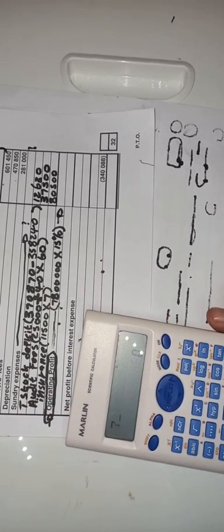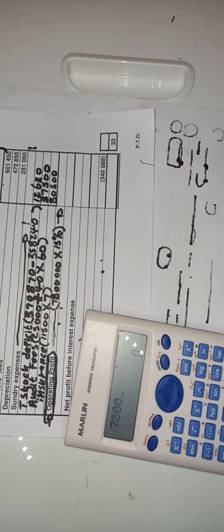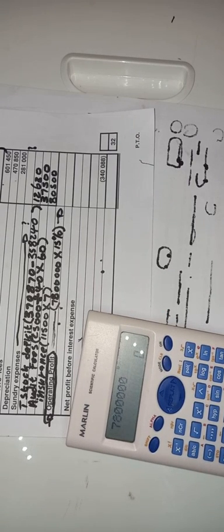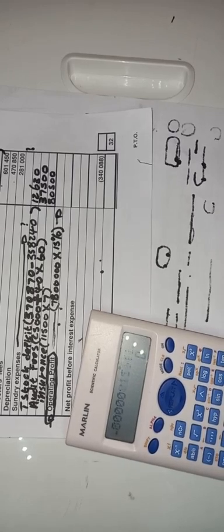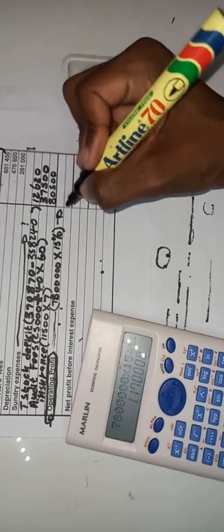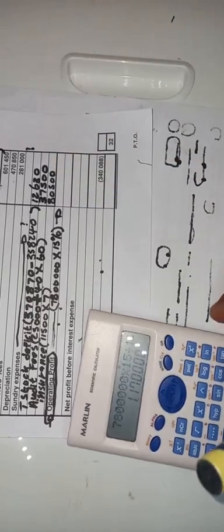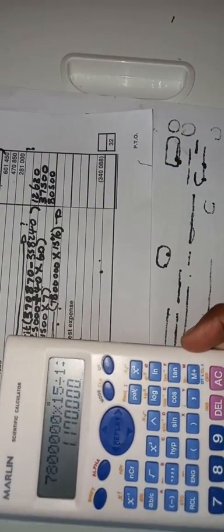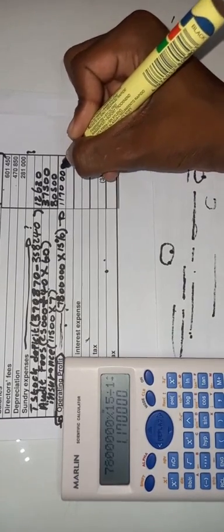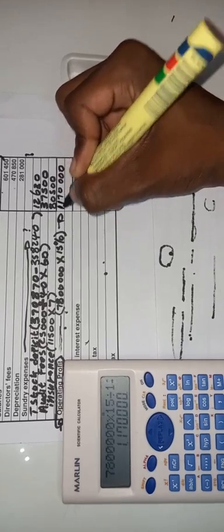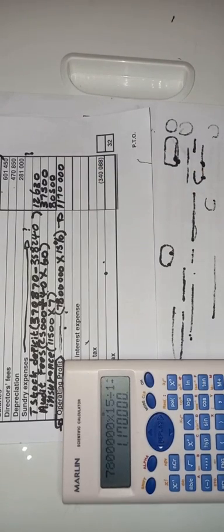Your sales is 7,800,000 times 15/100. There, voila, you got your operating profit of 1,170,000. Done. Nothing hard, nothing difficult.